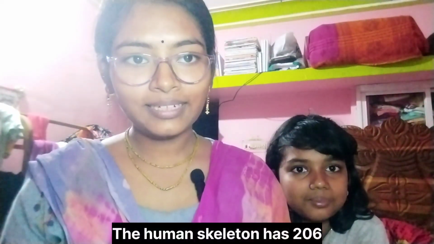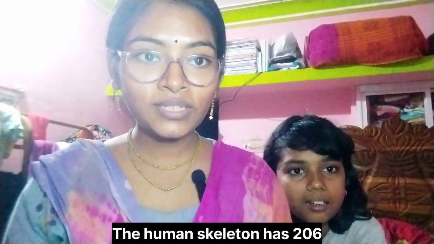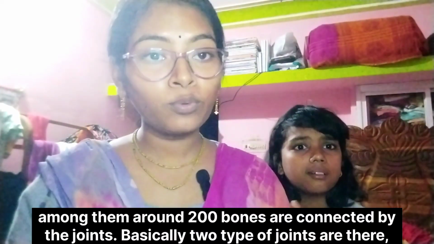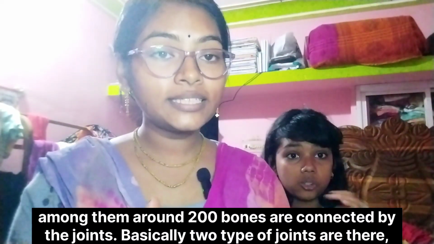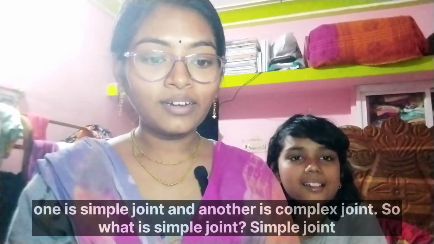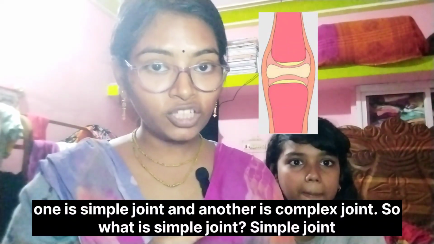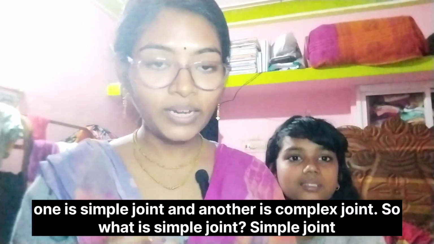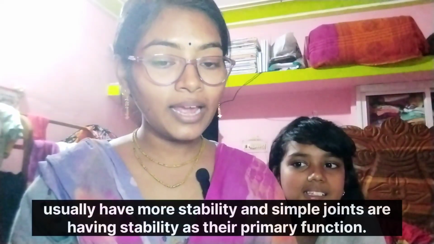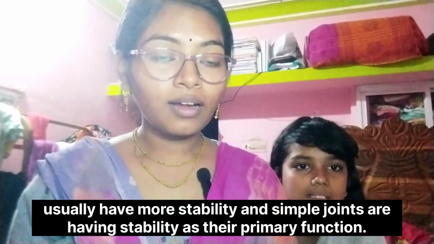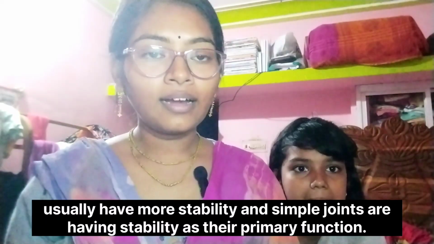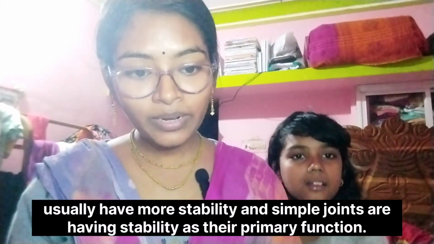The human skeleton has around 200 bones connected by joints. Basically, there are two types of joints: simple joints and complex joints. Simple joints usually have more stability, and stability is their primary function.